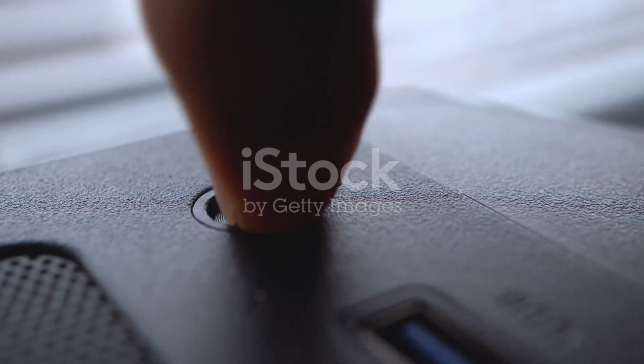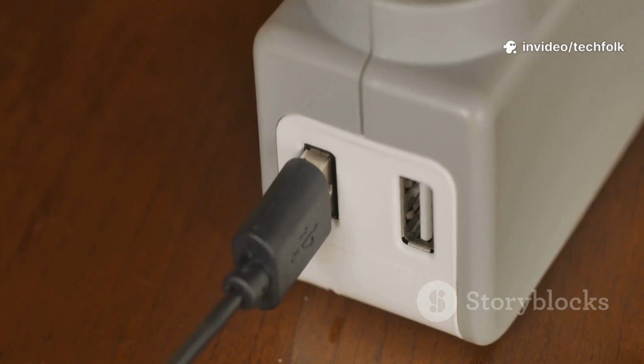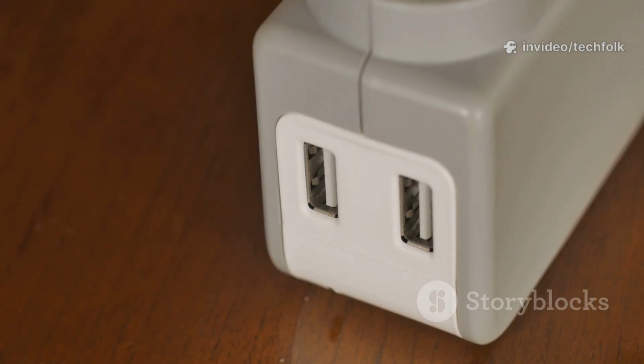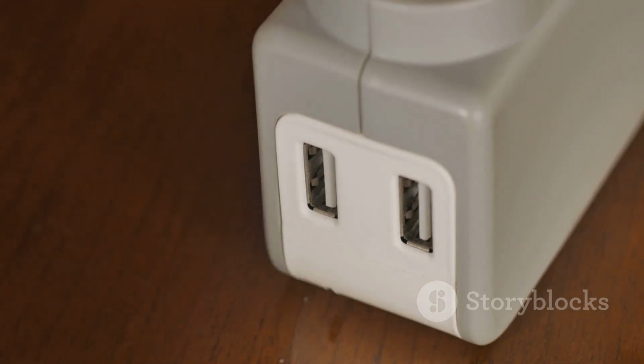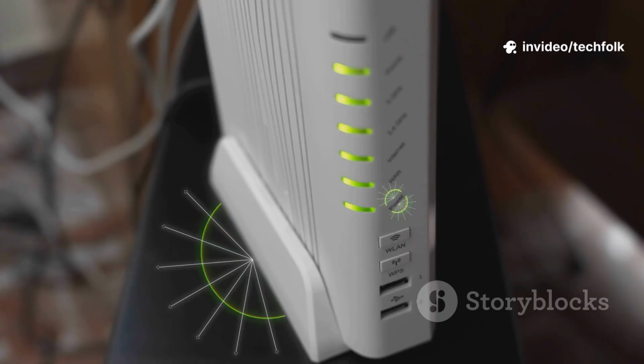This ensures that all background processes are stopped and the device can start anew. Next, unplug your Chromecast from power for at least a minute, then plug it back in. This allows the device to fully reset and clear any temporary data that might be causing connectivity issues. Finally, reboot your Wi-Fi router, unplug it for 60 seconds, then power it up again.